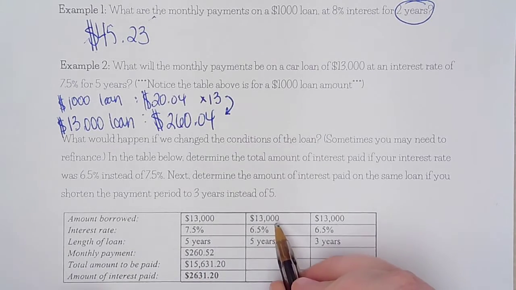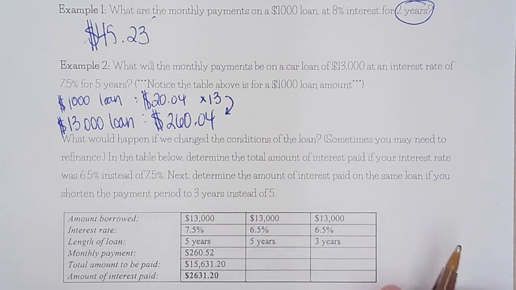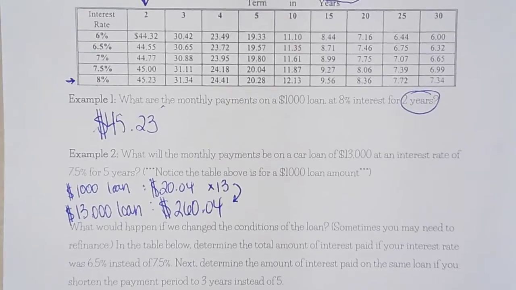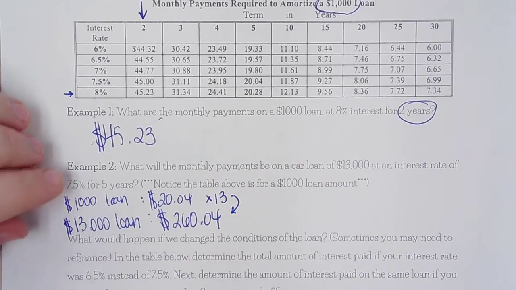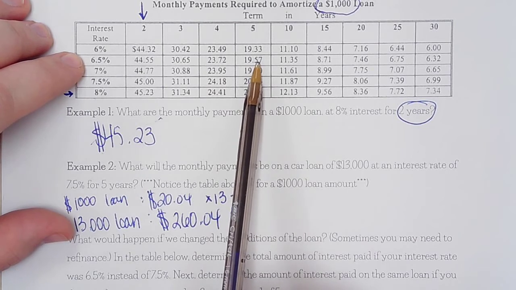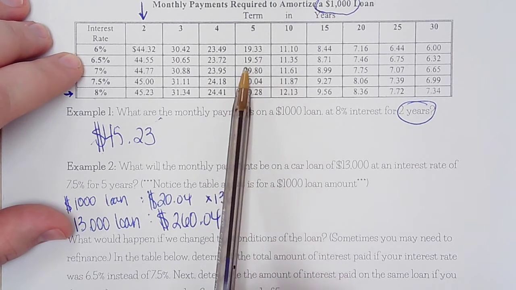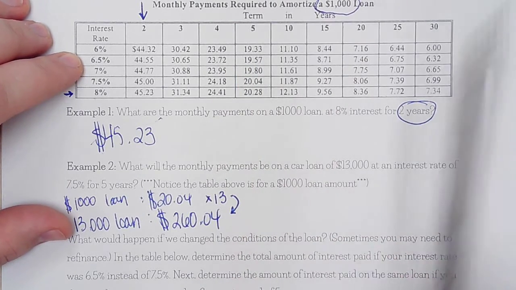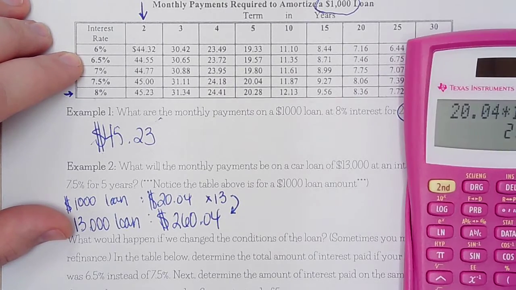If we have a $13,000 loan at 6.5% interest for 5 years, let's look at what our monthly payment would be based on our table. We find our 6.5, we go over to our 5, we find that's $19.57, but that is for a $1,000 loan. If we want to find it for $13,000, we have to multiply again.